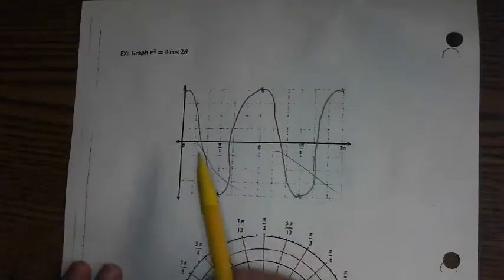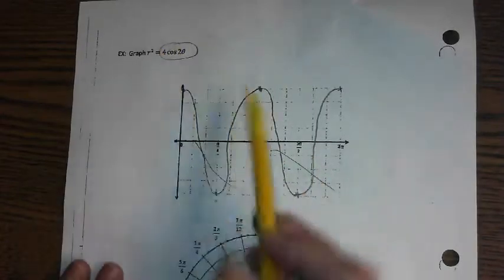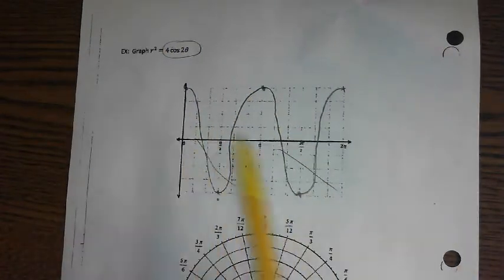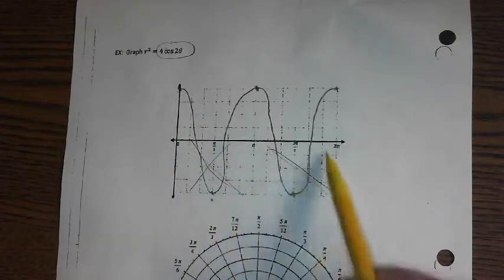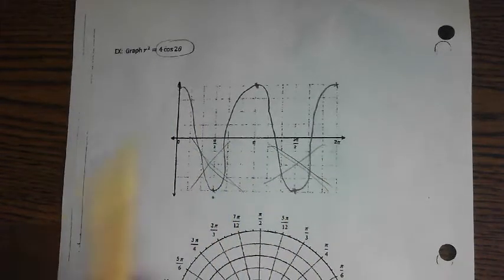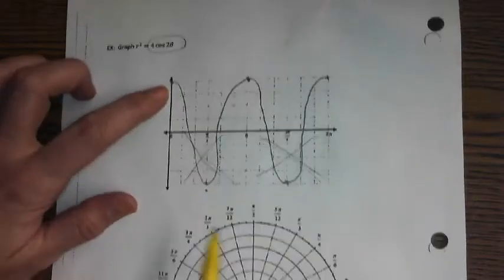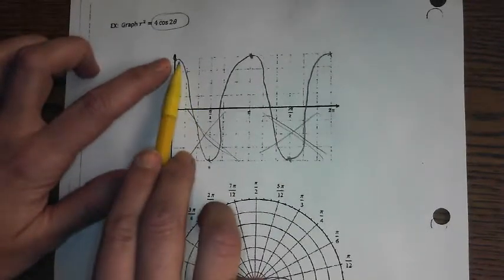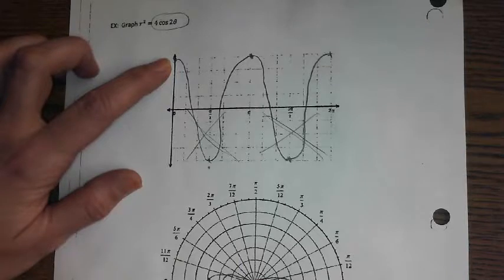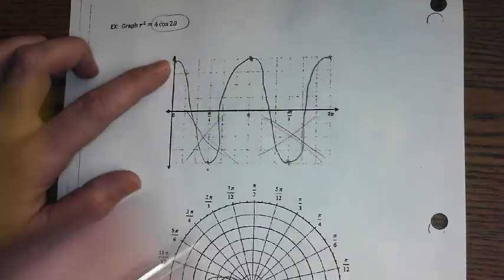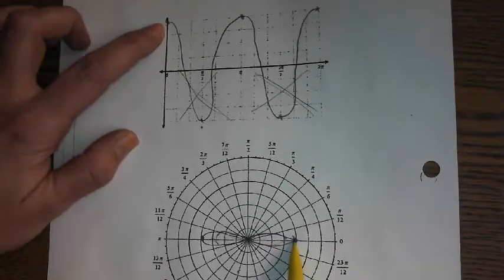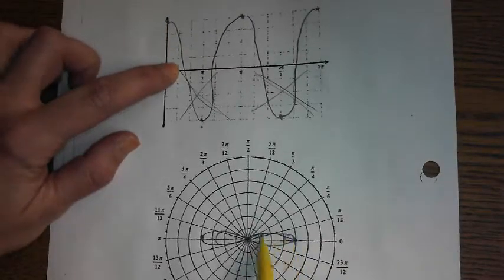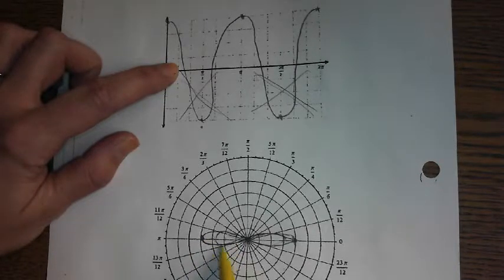So we have 4 cosine 2 theta as our guide. We have a change of period, so we've got 2 cosine cycles. It's r squared, so it can never be negative, so we cross that off. All good. And then he takes his critical point, which is 0, starting with a radius of, well, r squared is 4, so the radius is 2. So he starts here, and then he goes back to the origin on the positive side. He also started here and went back to the origin on the negative side.